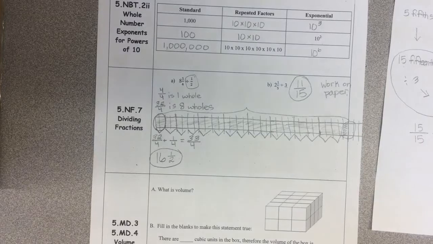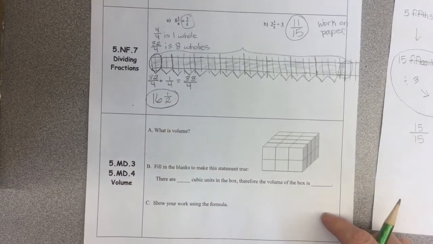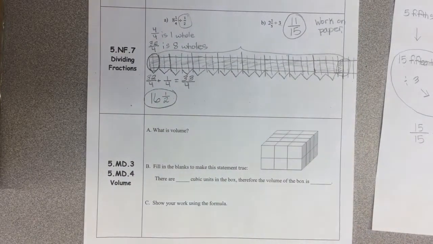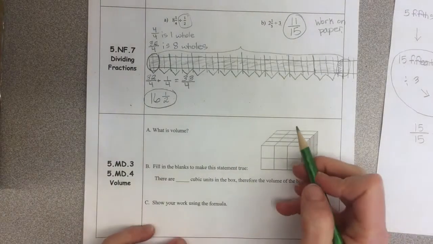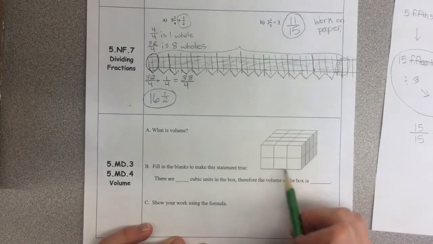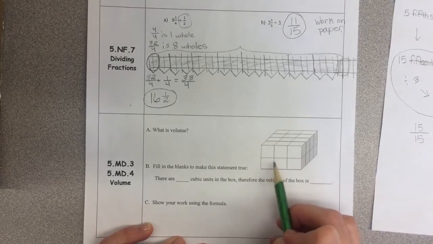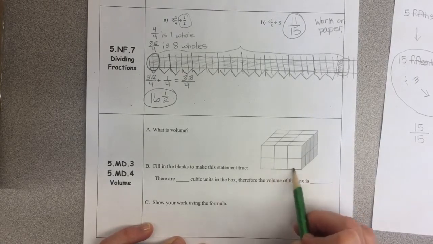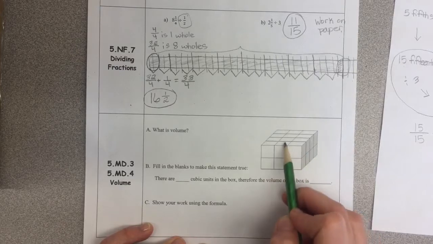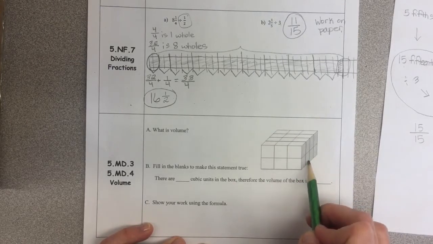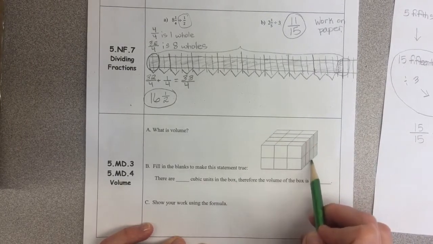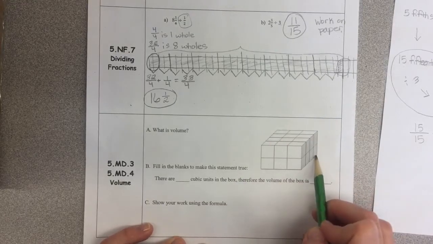And now we have volume. What is the volume? Looking at our cube here, we can see that this is made up of 1, 2, 3, 4, 5, 6 cubes on this face here. 6 cubes for this, 6 cubes for this, and 6 cubes for this section.